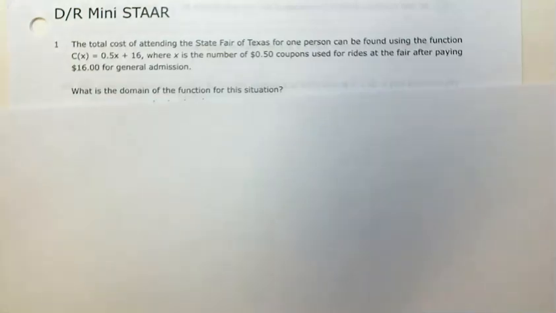Number 1 says the total cost of attending the State Fair of Texas for one person can be found using the function c of x is equal to 0.5x plus 16, where x is the number of 50-cent coupons used for rides at the fair after paying $16 for general admission. All right, and they're asking what is the domain of the function for this situation?